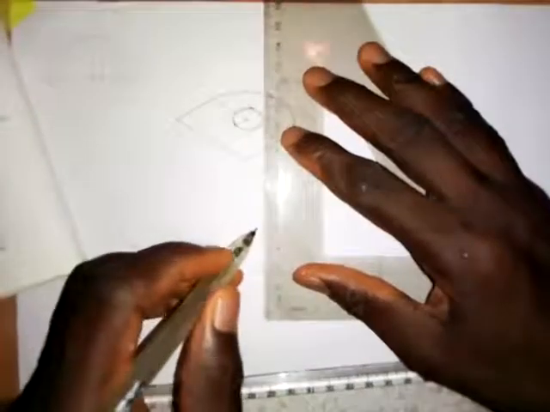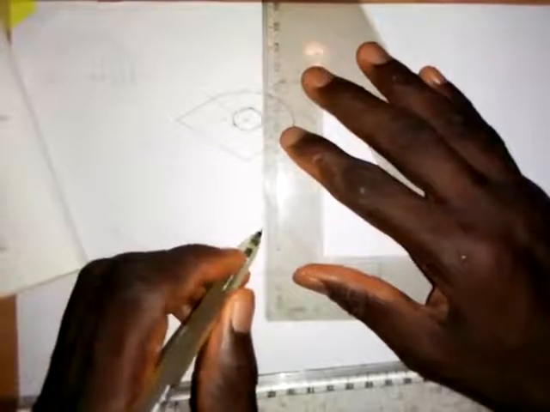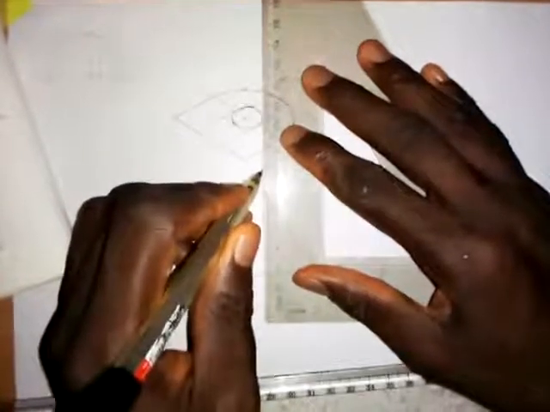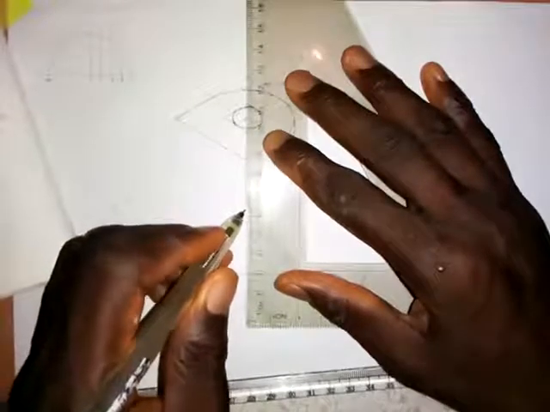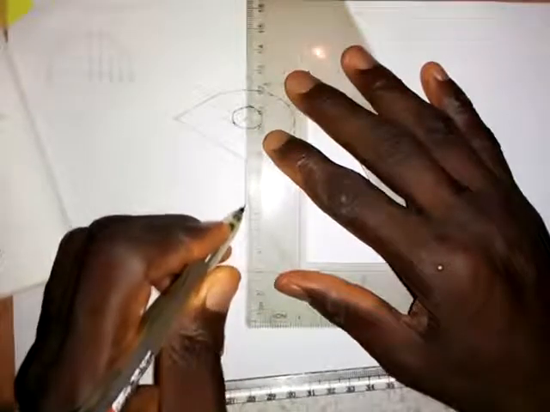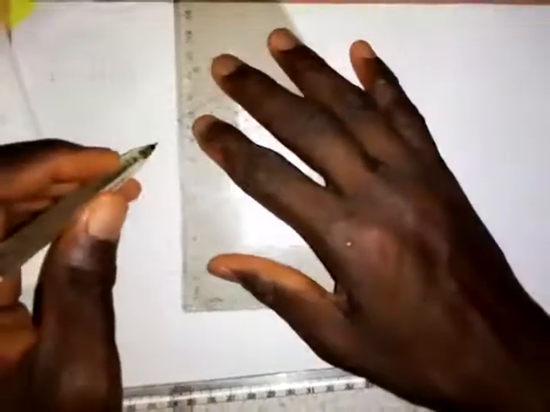I also need to make this cheek, and this one can also be done at once.